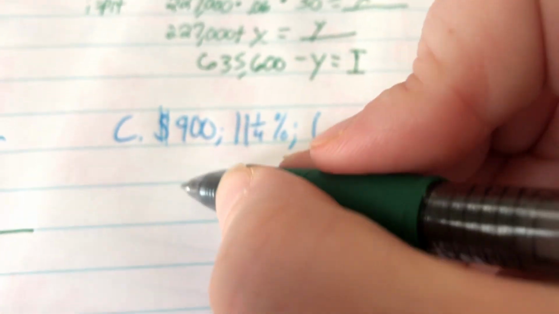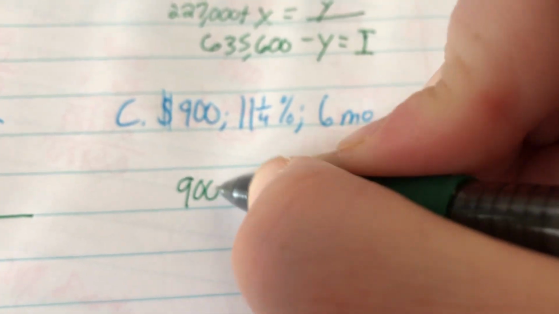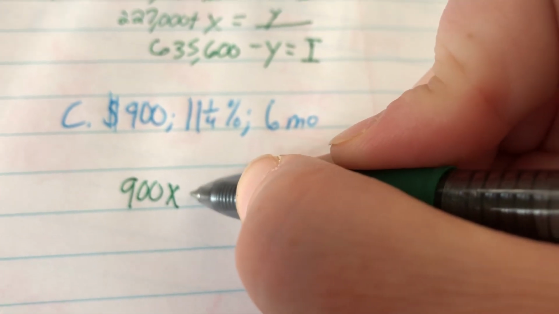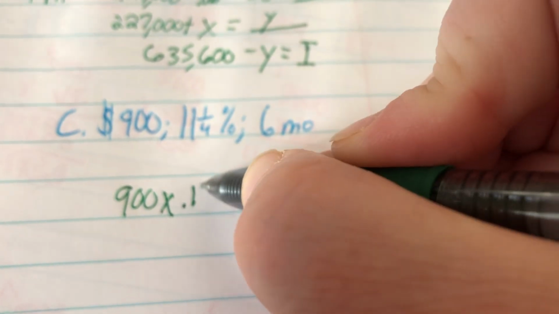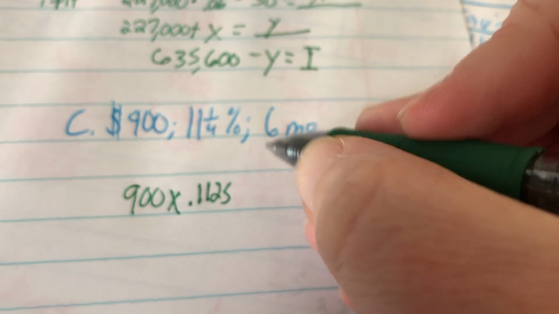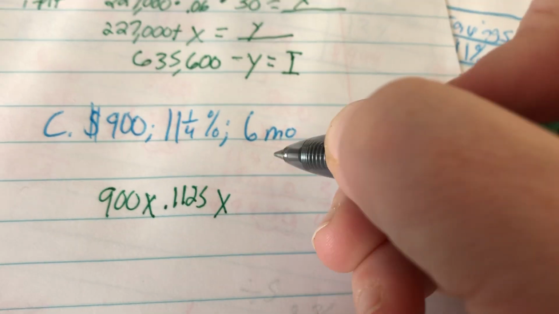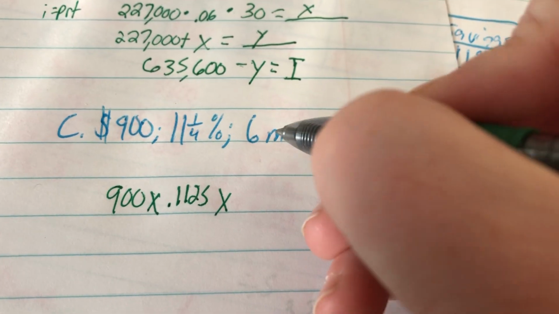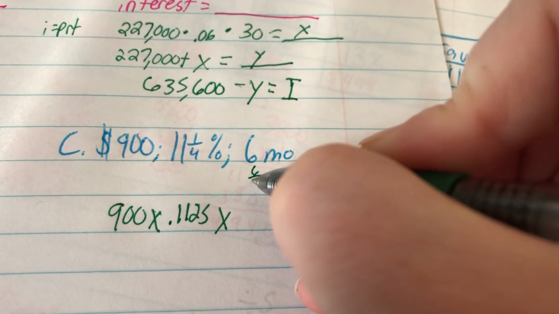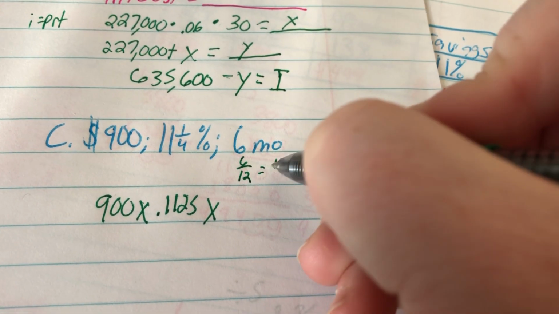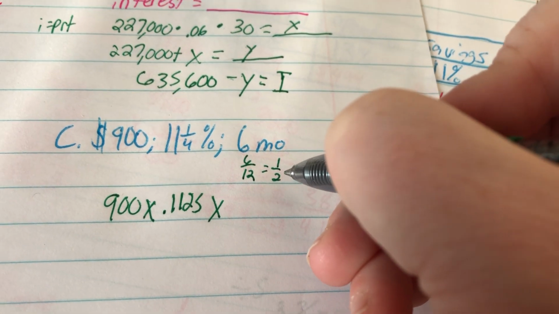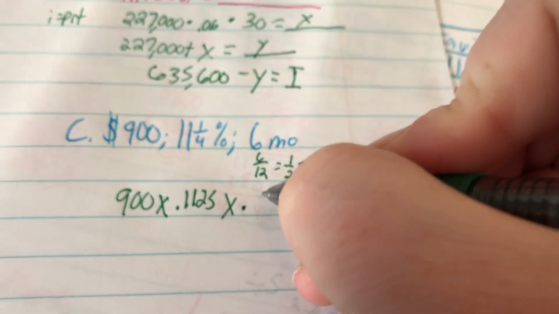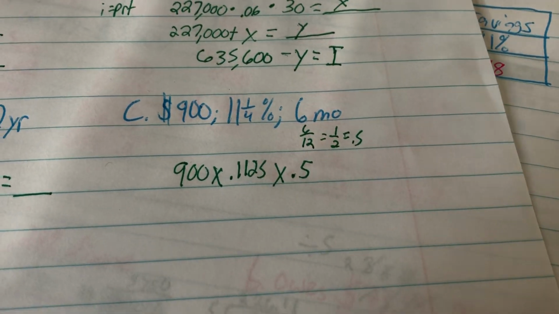C, you have $900 times 11 1/4%, so times 0.1125 times 6 months. Remember, T is expressed in years, so this is a partial year, so that would be 6 over 12, which simplified is 1 over 2, which as a decimal would be 0.5, so times 0.5. It is 1/2 of a year.